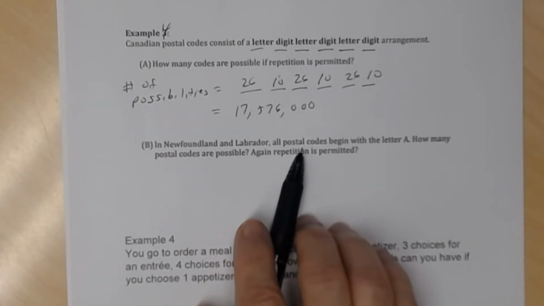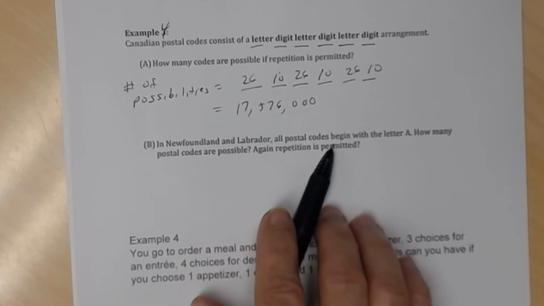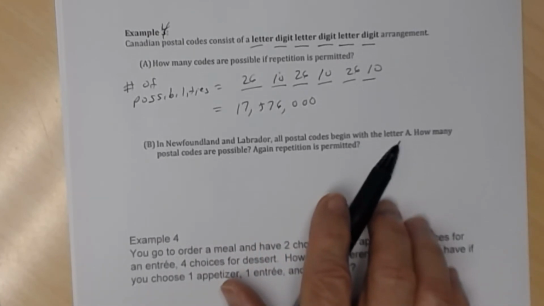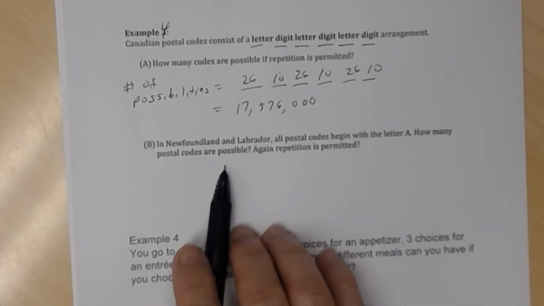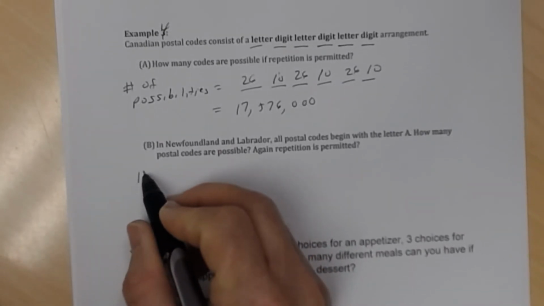Let's suppose that in Newfoundland and Labrador, all postal codes begin with the letter A. How many postal codes are available? Again, repetitions are permitted. Now listen to this carefully. Number of possibilities.